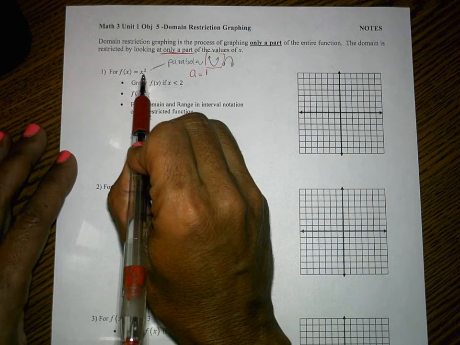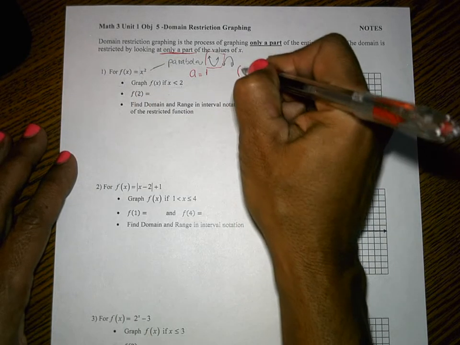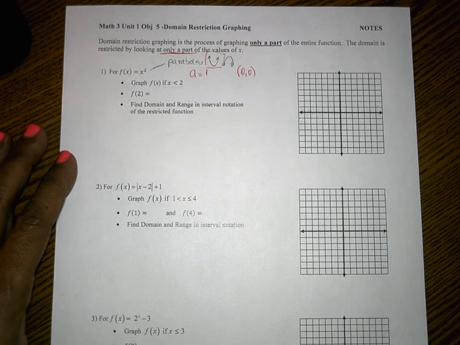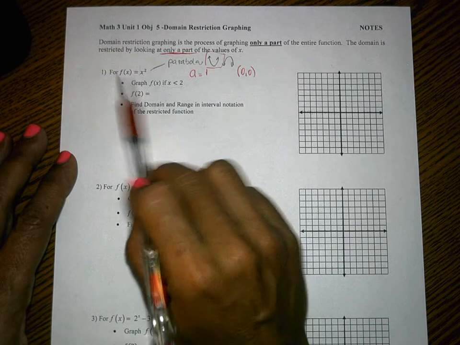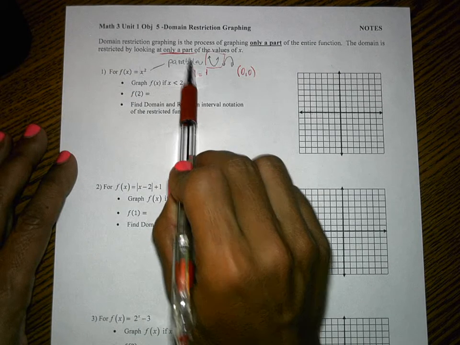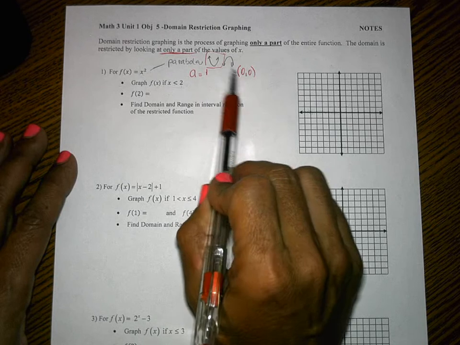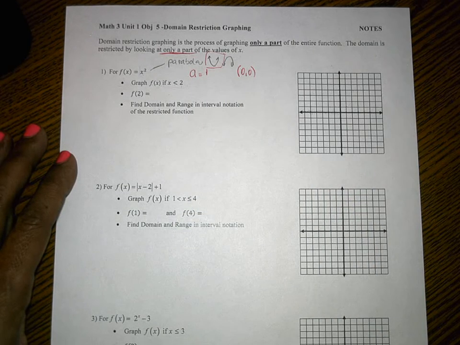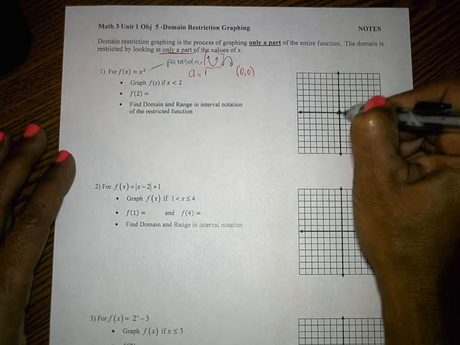Because the parent graph starts at 0, 0, our starting point is 0, 0. So to recap, this function is a parabola that has a positive stretch of 1, so it opens up, and it starts at 0, 0. If I was to graph this parent function, I would start at 0, 0 right here.